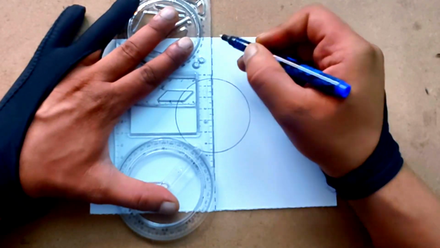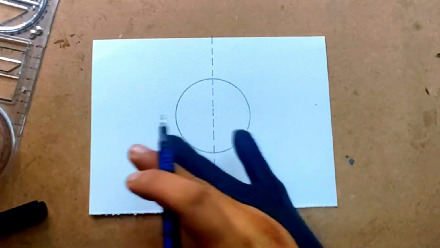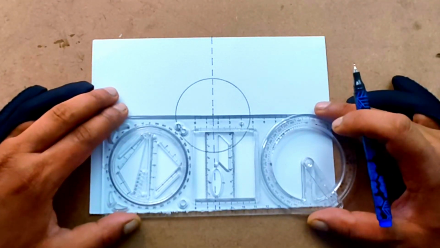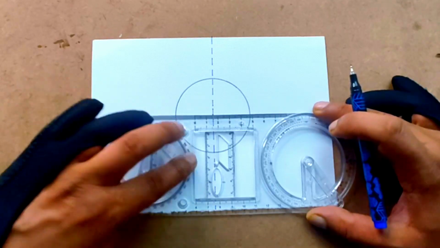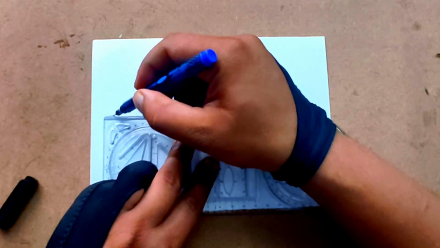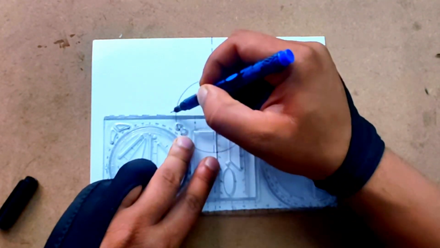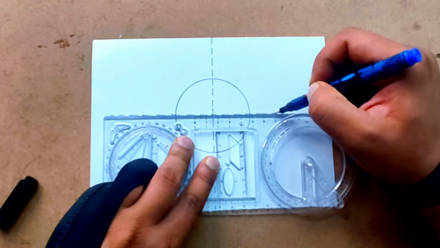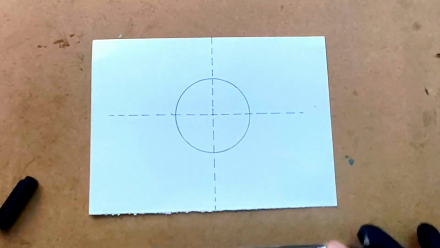So what I did, I basically divided this into two parts, left and right. Now I will do one thing. I'll make a horizontal line as well, similar to the previous one. And the center point of the circle is very, very important.